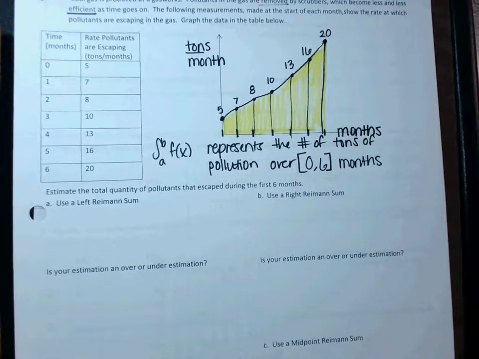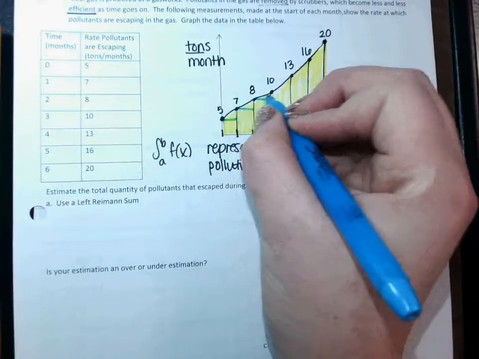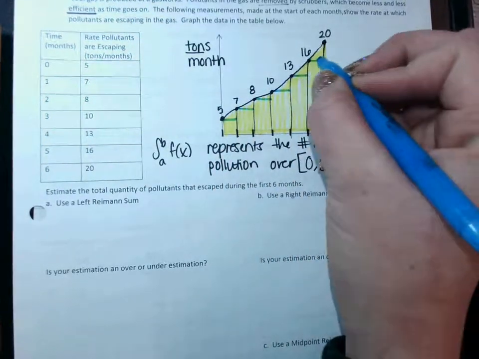Okay, so left, which one am I going to pick? The 5. Draw it across, shade in your rectangle. 7 and 8, which one am I going to pick? 7. Draw it across, shade in your rectangle. You get what you're doing? Okay, so you should be drawing here, here, here, here, here, here.